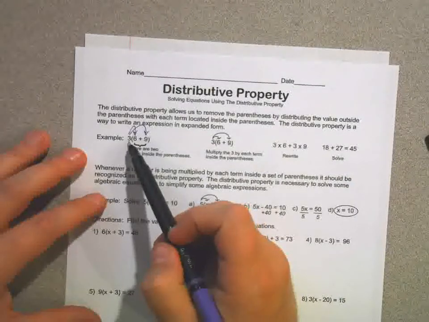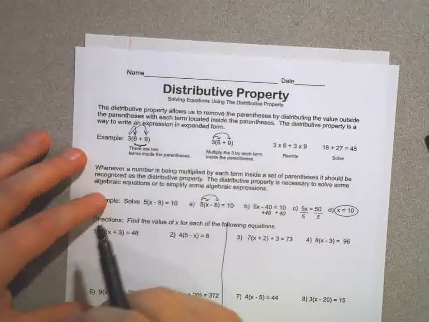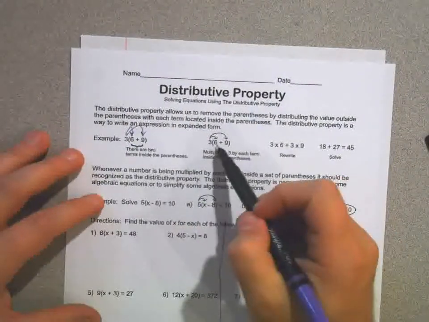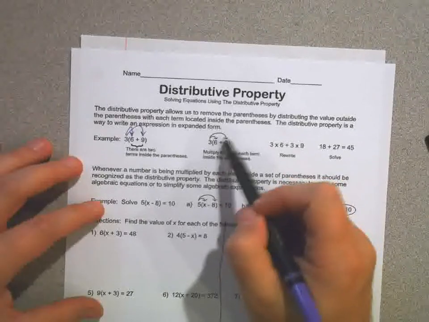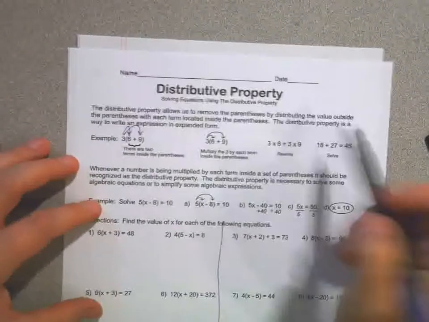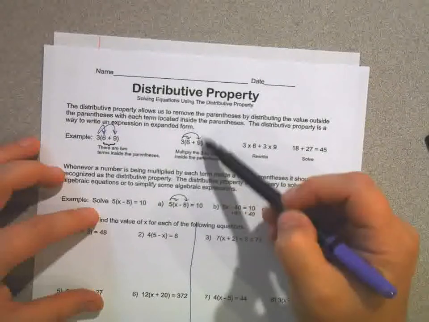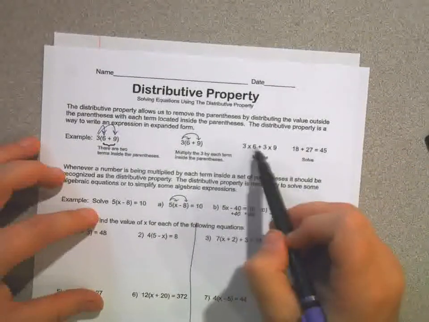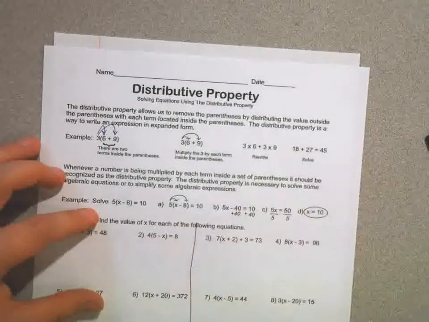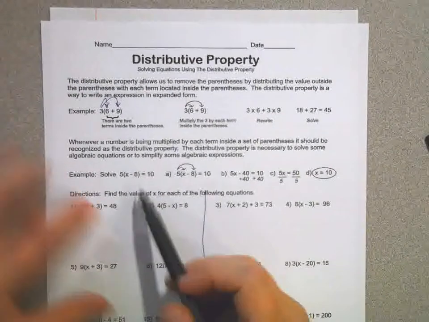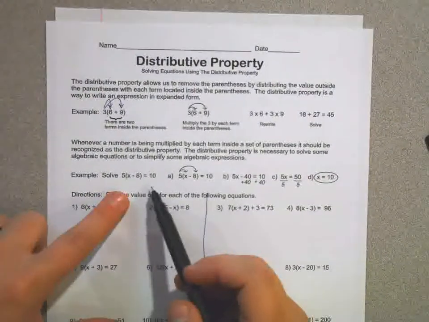I'm multiplying this 3 by both terms inside of these parentheses. I can tell you that if you were to do this, 15 times 3 is 45. Well, they've broken it down. I can do 3 times 6 plus 3 times 9. That's what I have here. 3 times 6 plus 3 times 9. We've done this before, but now we're going to do it in terms of an equation.